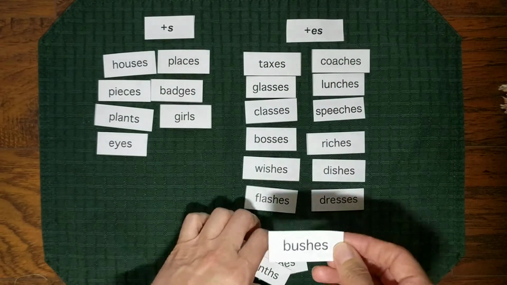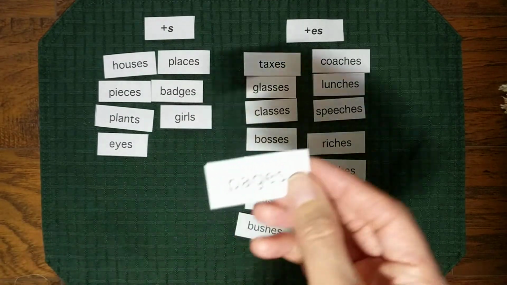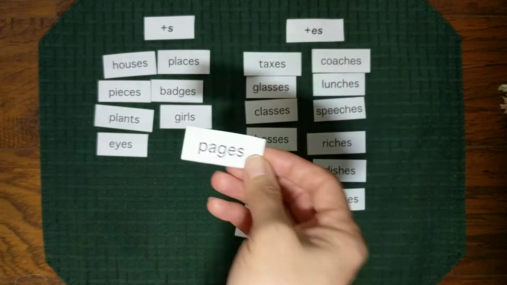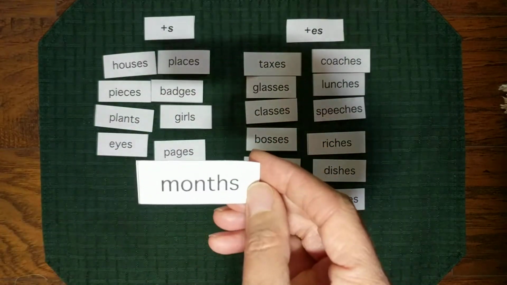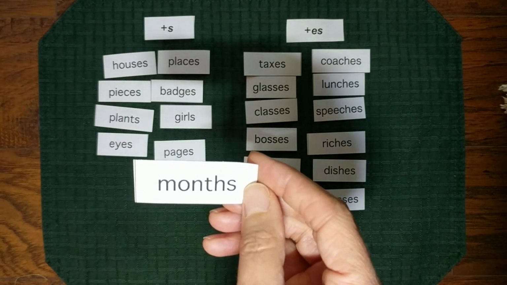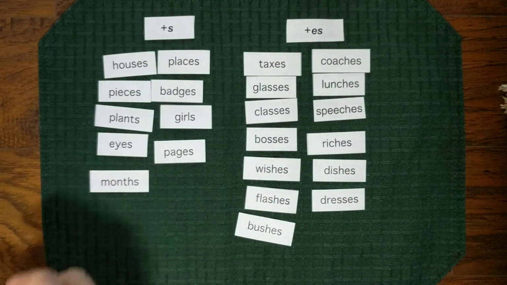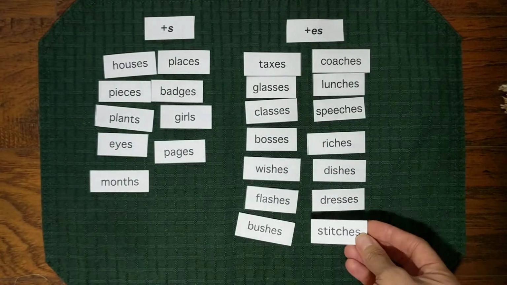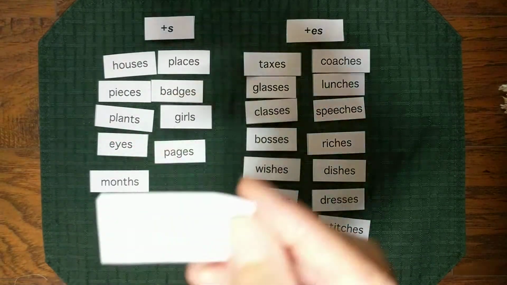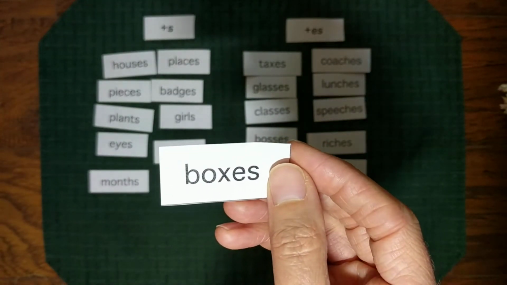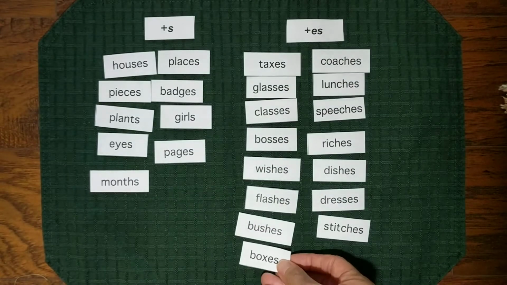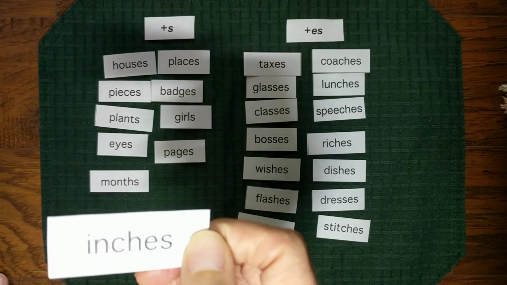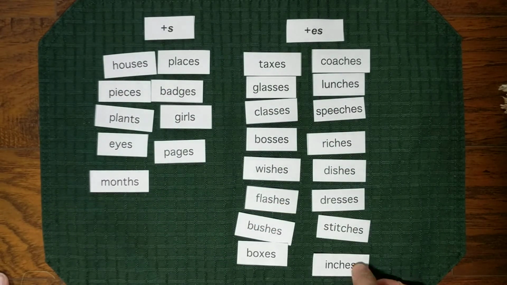Bushes, ES. Pages, page is the base word, so all they did was add an S. Months, month is the base word, so they just added an S. Stitches, stitch is the base word, so they added ES. Boxes, box is the base word, so they added ES. Inches, inch is the base word, so they added ES.